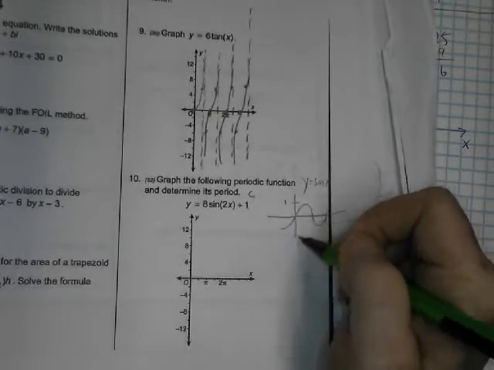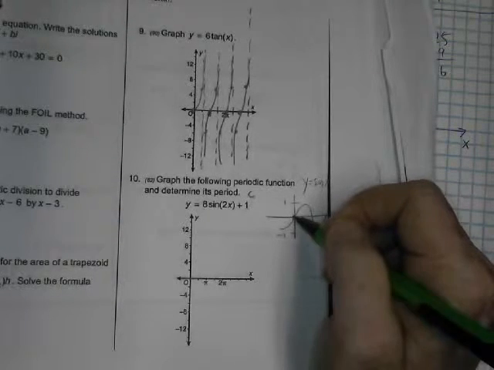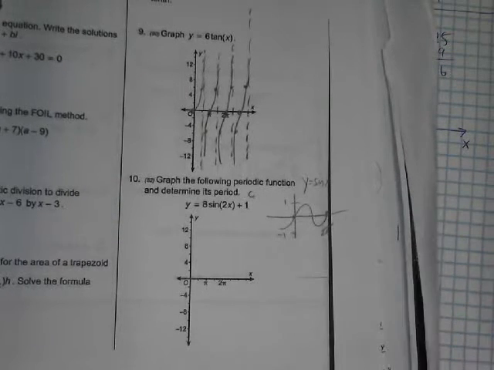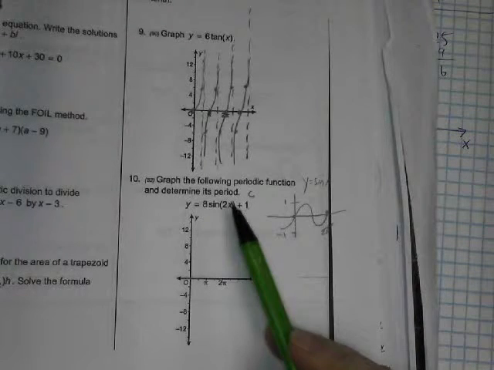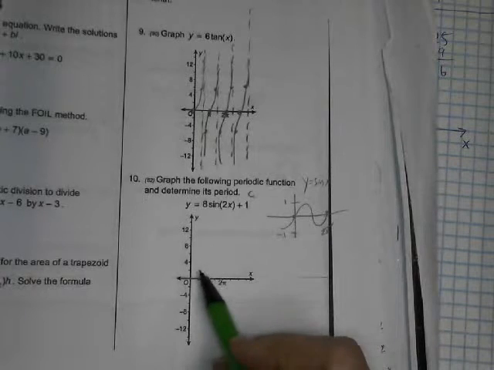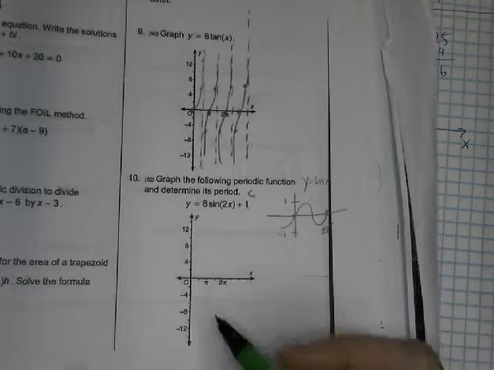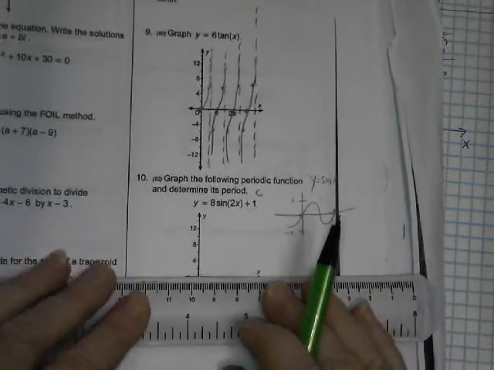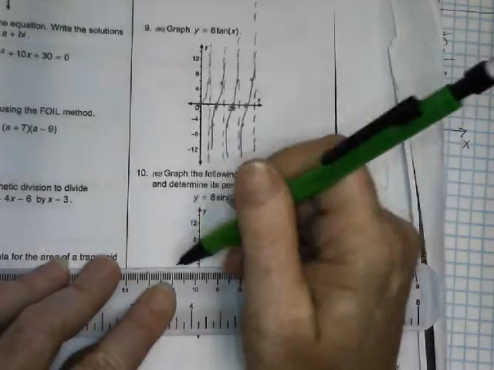Its amplitude would be 1, and that's -1, and then from the beginning of the cycle to the end is 2 pi. But this one has some changes. It's been lifted up by 1, so that's 2 on my graph, so halfway between the x-axis and the 2, that's where 1 would be. So I'm just going to sketch it.